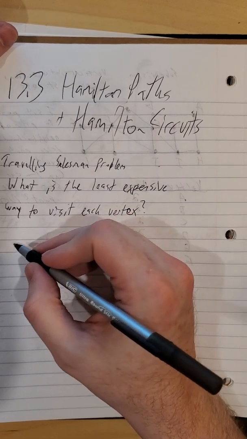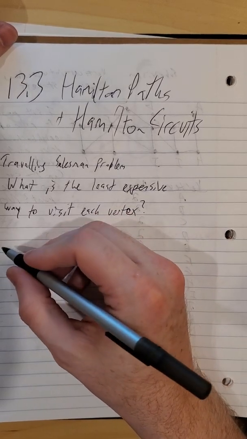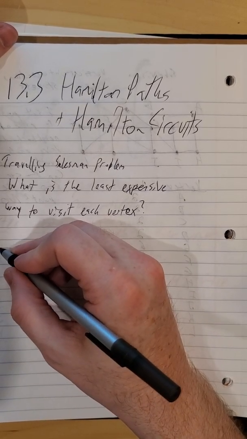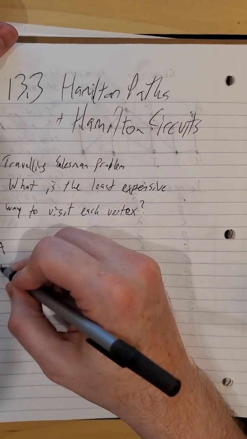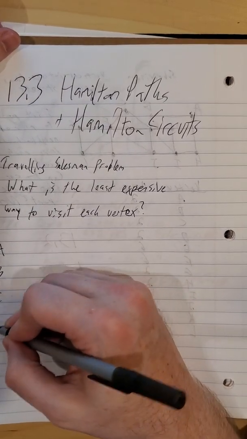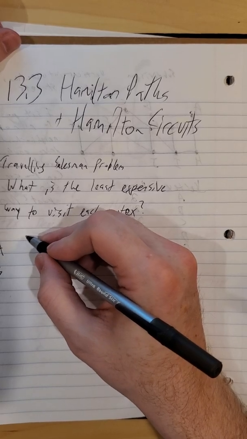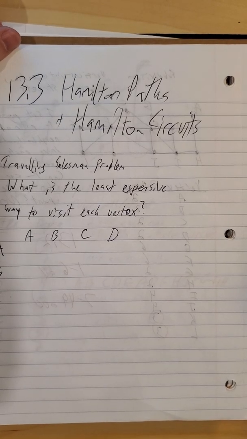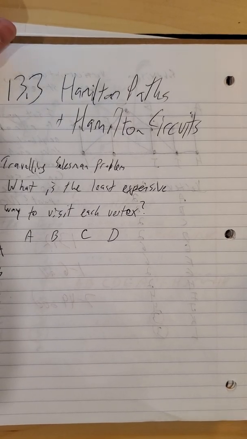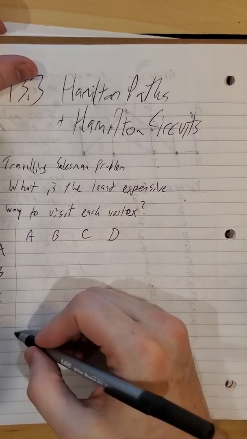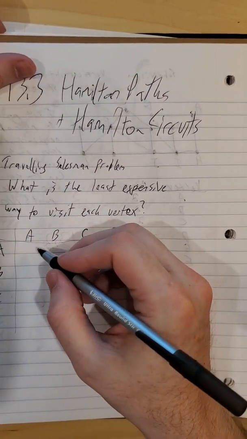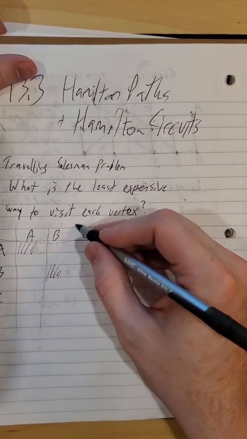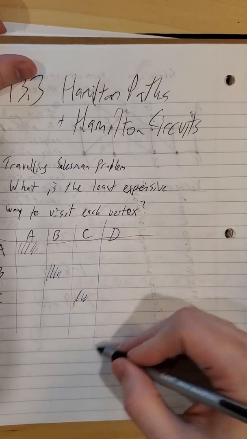So let's say we have 4 cities. We'll call them Alpha, Bravo, Charlie, and Delta. And the idea is that now our edges are weighted. So the cost to get from A to A is nothing since you're right there. Similarly for getting from B to B, or C to C, or D to D.